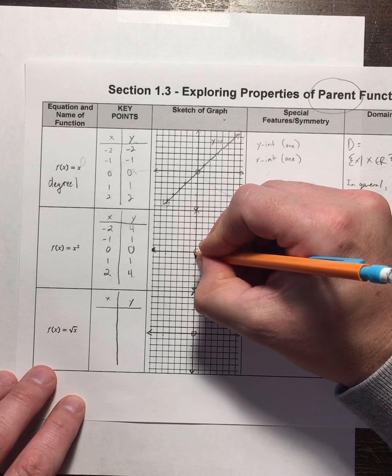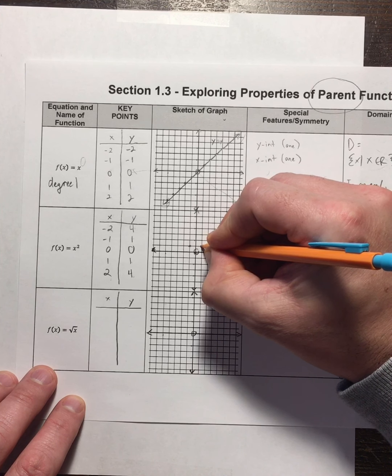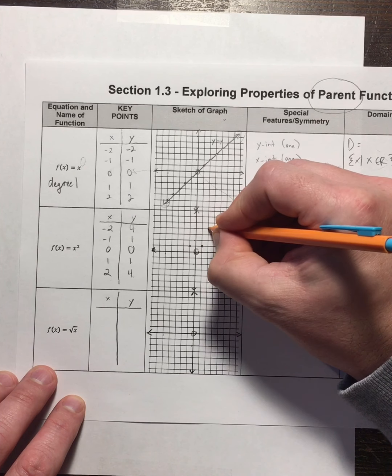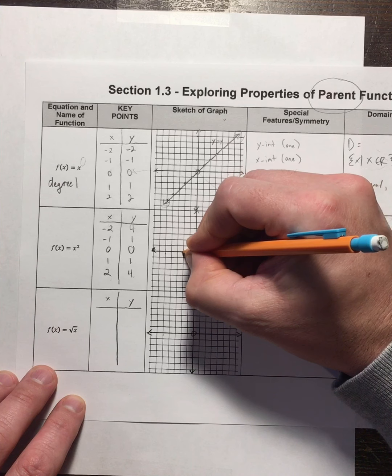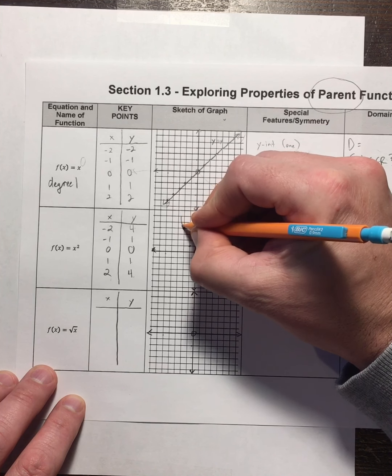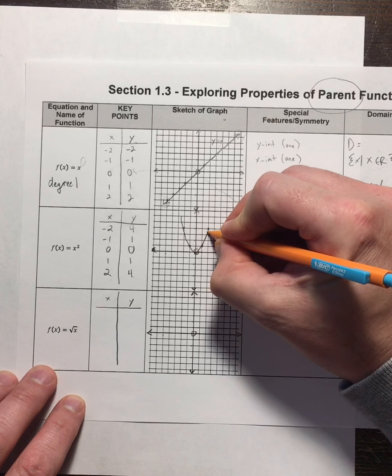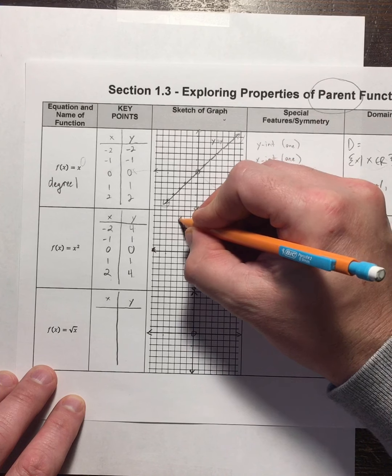So we've got (0, 0), a very important point. We've got (-1, 1), (1, 1), (2, 4), (-2, 4), and then I guess we could keep on going and go all the way up to 9, forming this nice parabolic shape.